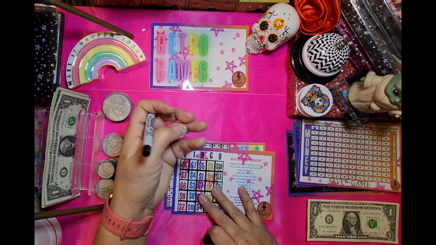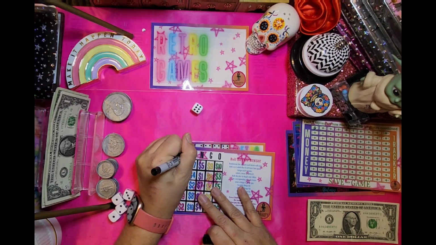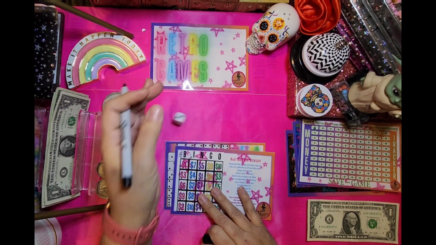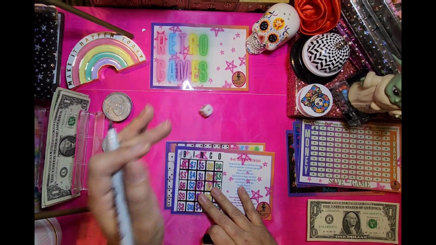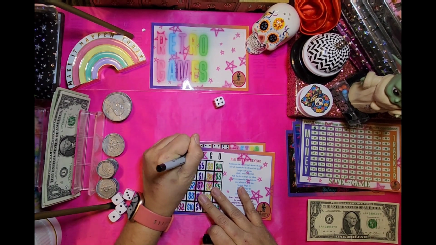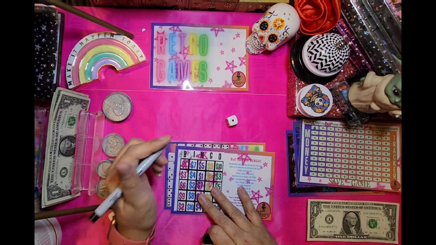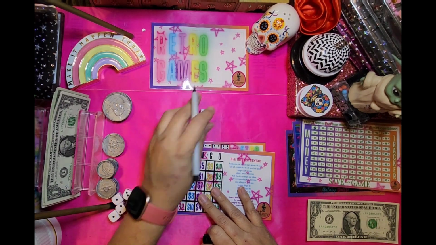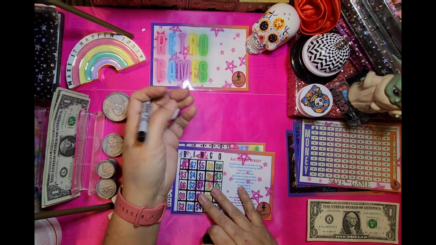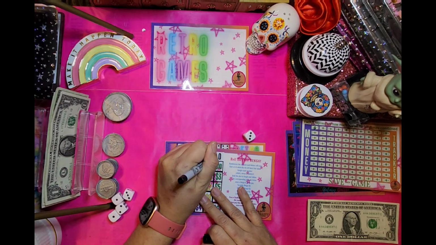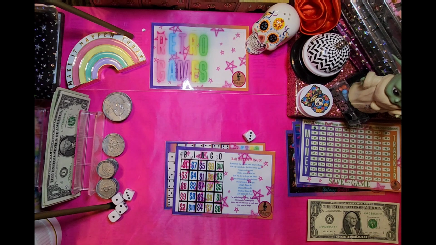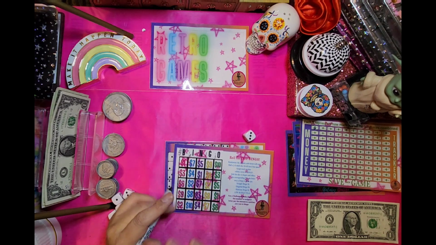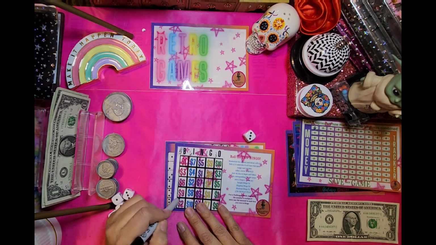They cannot repeat, so the numbers cannot repeat. I is gonna get number 6. Can't use. 4 is an N. 1 is G. O is not 1, not 6. 3. Okay. If we get straight bingo, which means up and down or across, that means $1.